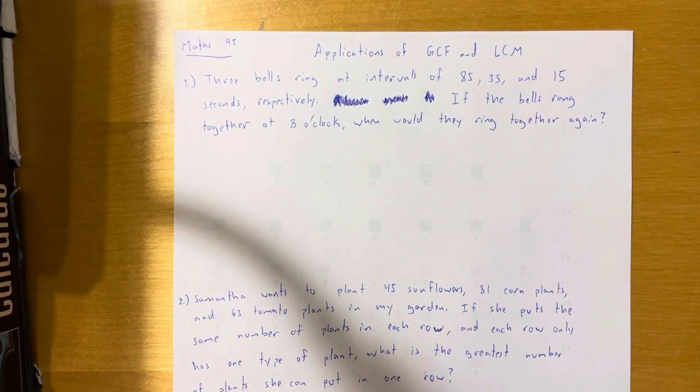All right, so this week what we're doing in our support class is looking at some applications of GCF and LCM, greatest common factor and least common multiple. In particular, we're taking a look at word problems where to get an answer, you have to use either the GCF or the LCM. And sometimes even finding one of those is just a step in the process of answering the question.